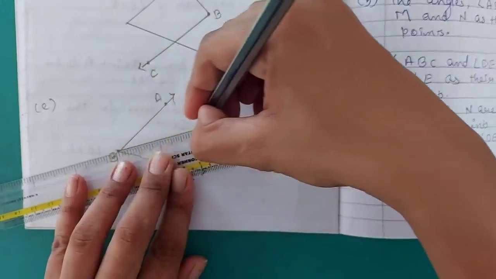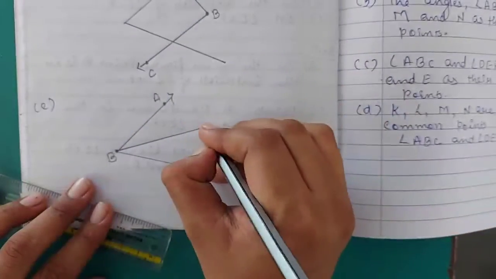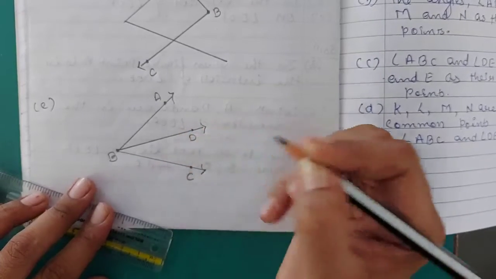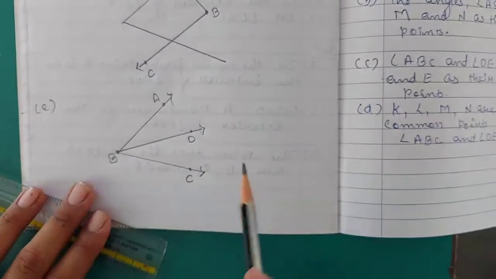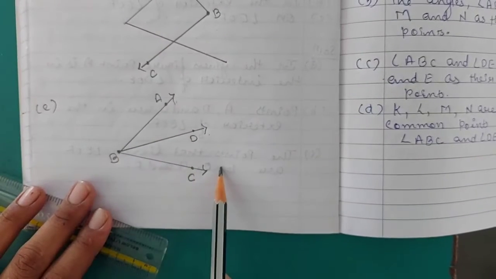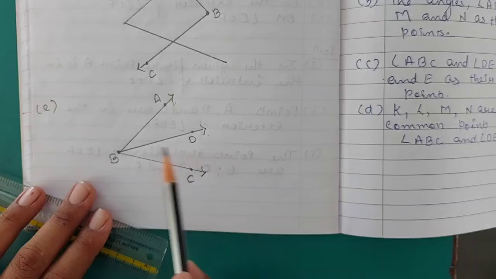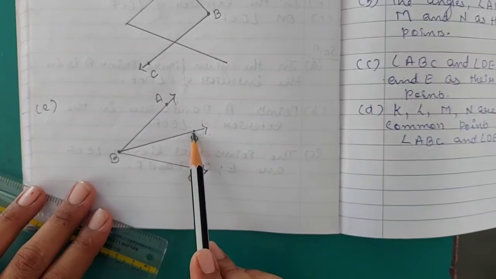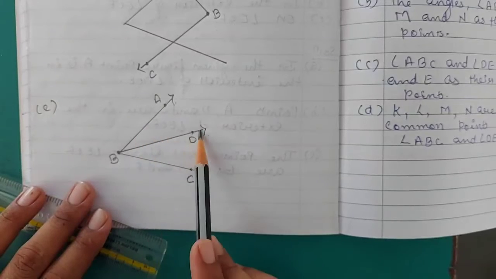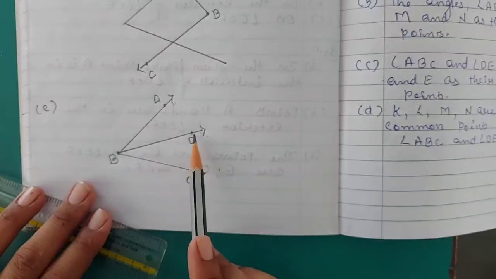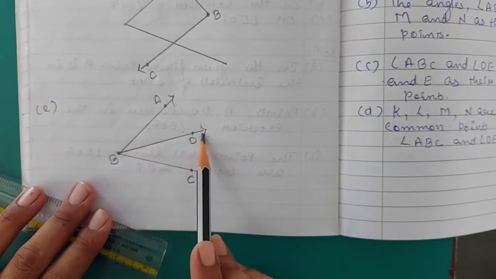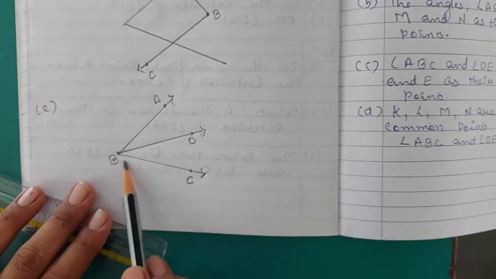Now the ray. With this common point we will draw one ray. So we get one ray in common between these two angles, and let us name this ray D. So this is the way we have drawn one ray. This is the ray between these angles. Here you can see ray BD is the common ray between angle ABD and angle DBC.